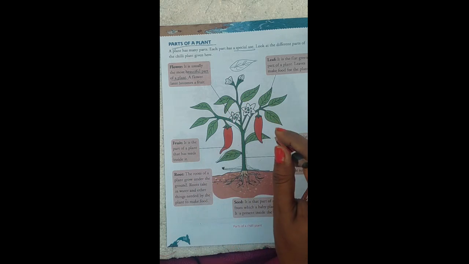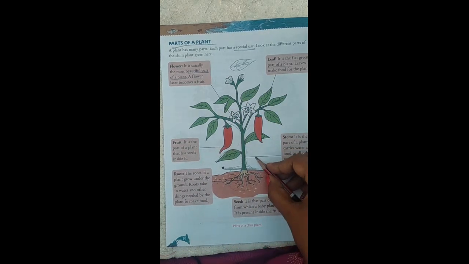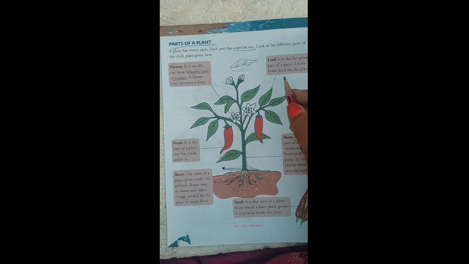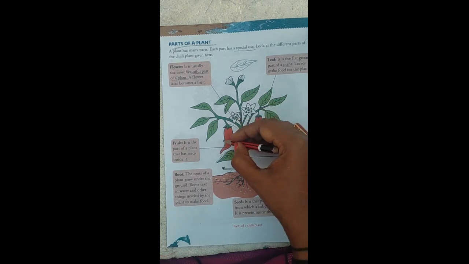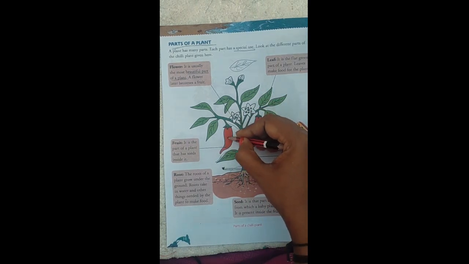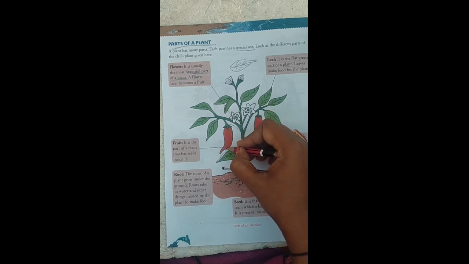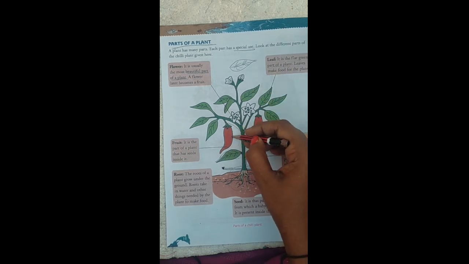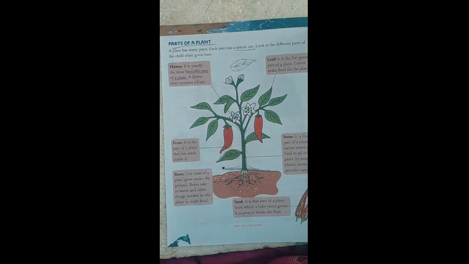So how many parts of a plant have we known? Root, stem, leaf, flower. Okay, one more thing I am forgetting. How can I forget this? This is the fruit of a plant. This is a chili plant, red chili plant. So this is the fruit of a plant.